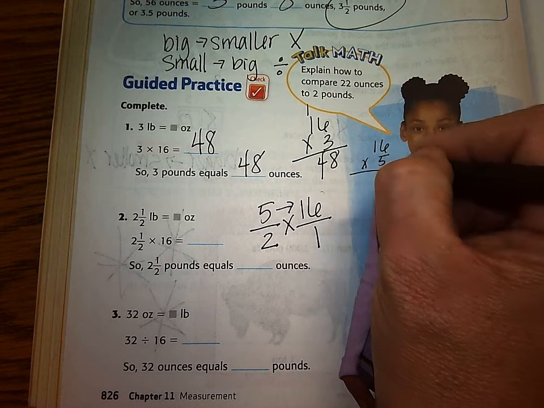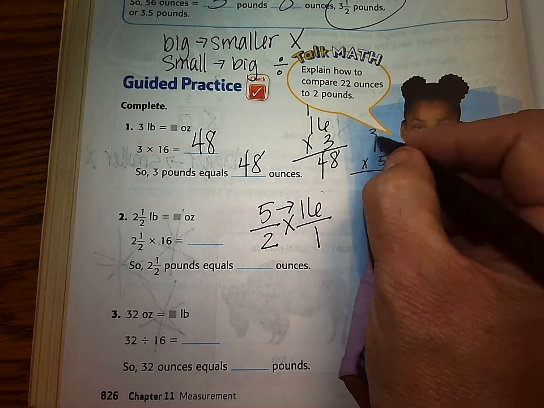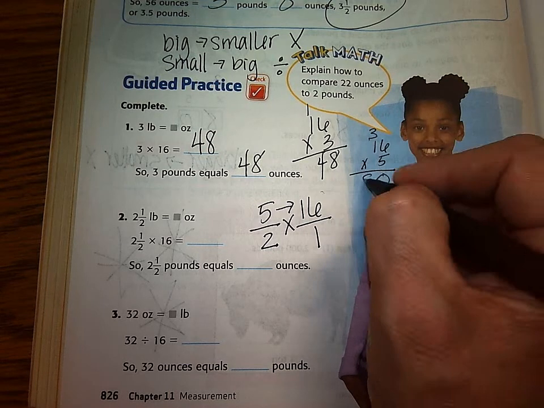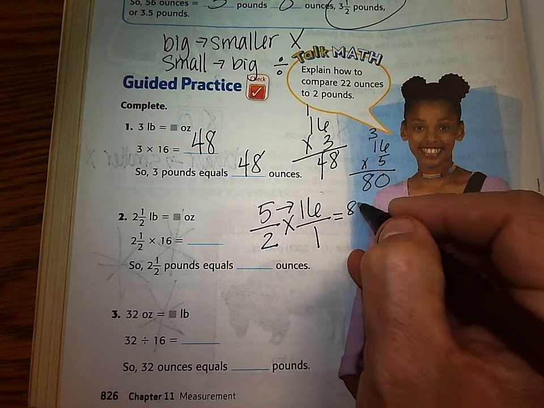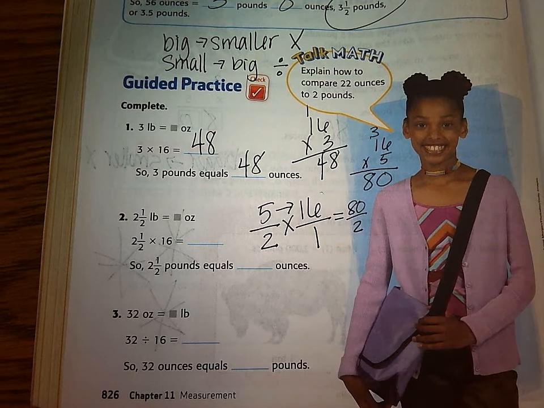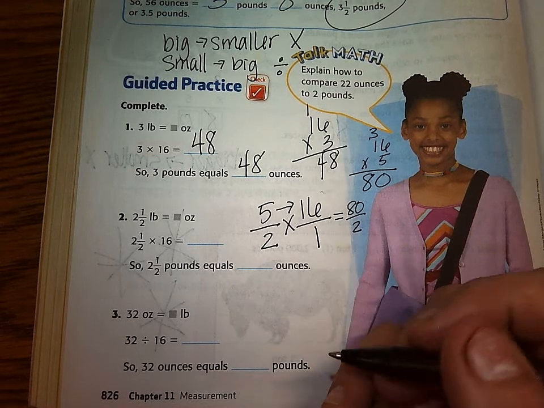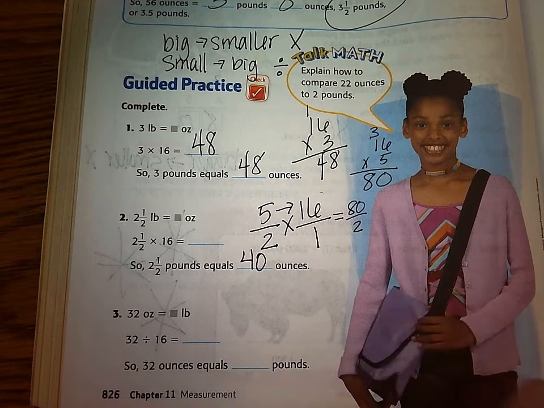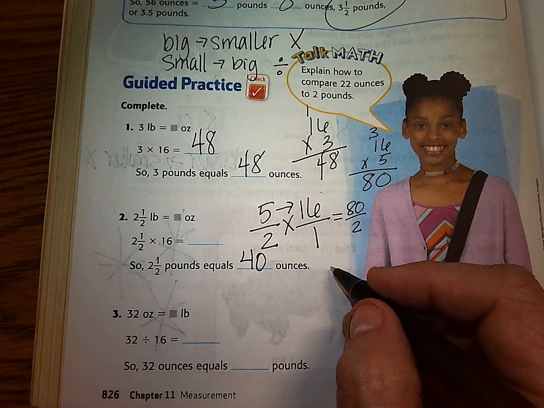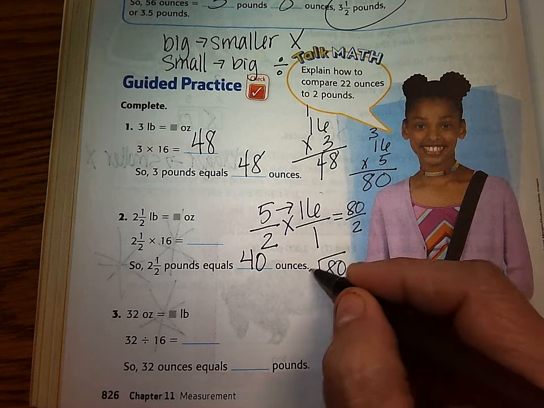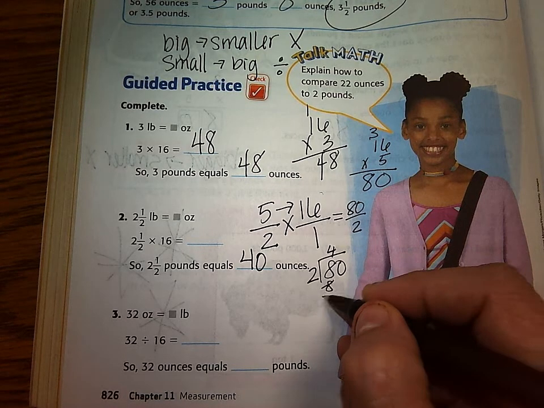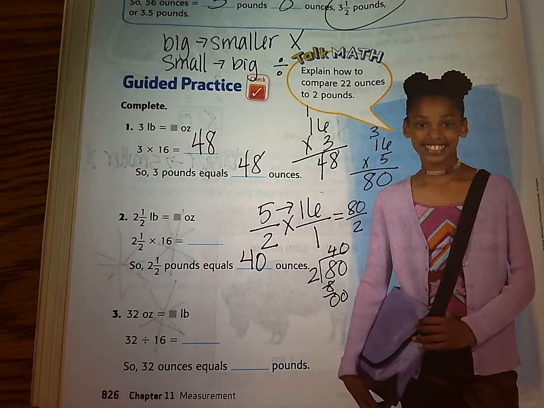I'm going to have to do this problem, the numerators, on the side because I don't know that fact. 16 times 5, 6 times 5 is 30. 5 times 1 is 5 plus 3 is 8. 80 over 2, which is 80 divided by 2, so that is 40 ounces. 80 divided by 2 is 40. And if you didn't know that, you can do the math here.